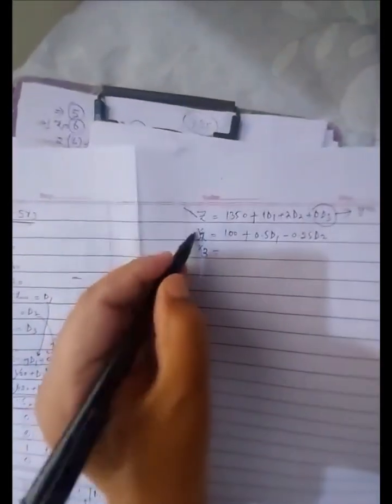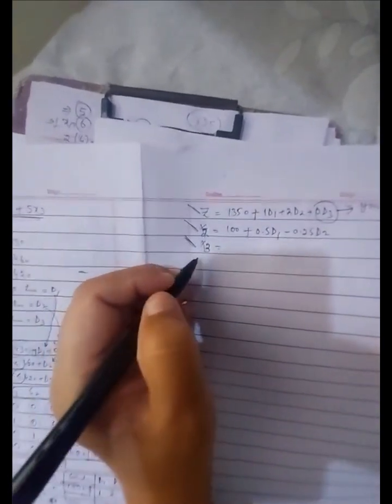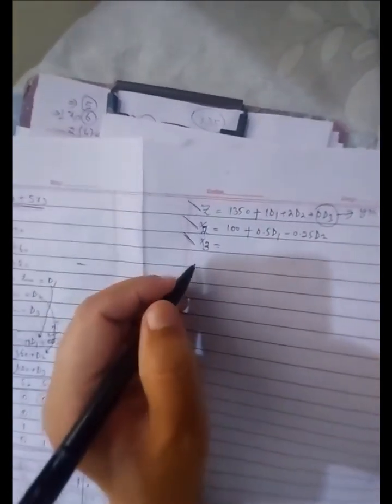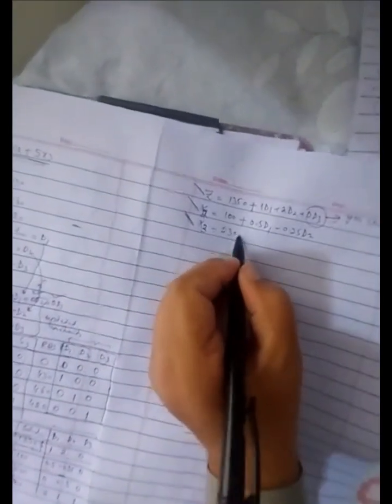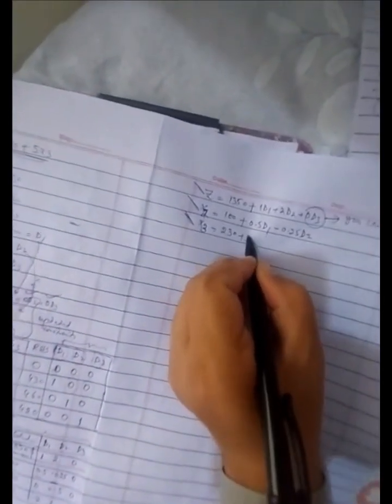So we have Z, X2, X3 and a slack variable S3 over here. Now we will make the equation for X3. It is 230 plus 0.5 into D2, because D1 is 0 and D3 is also 0 over here.